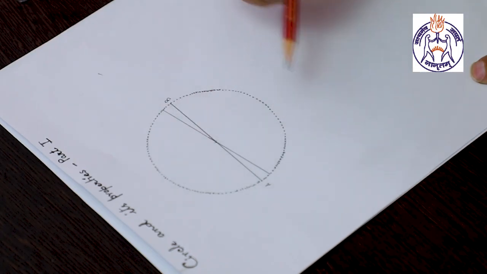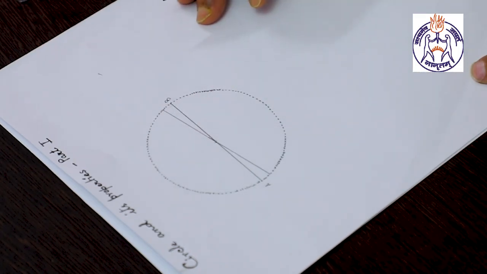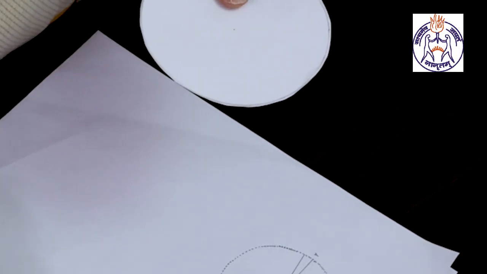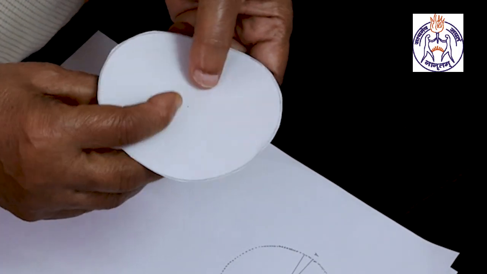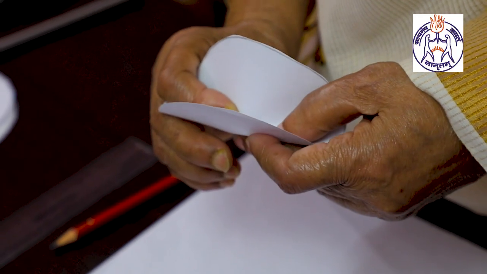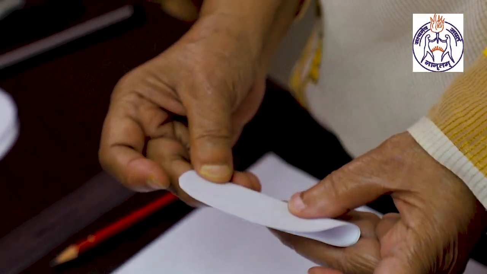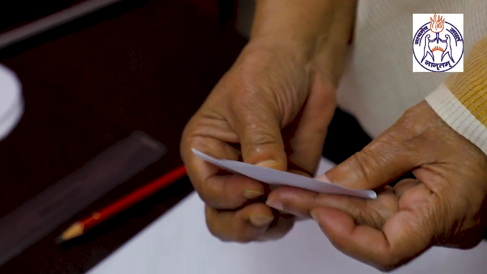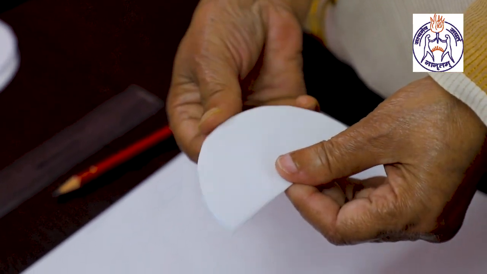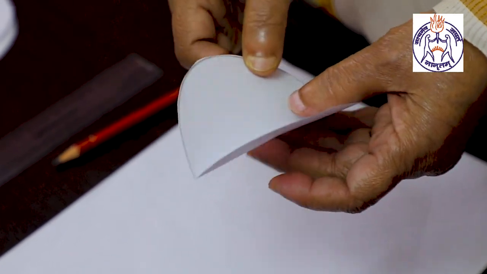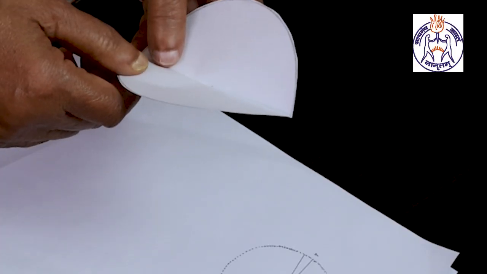All the diameters are lines of symmetry for a circle. For example, if we take this circle and we just fold it through the center, we shall get a diameter. And along the diameter, if we fold, we get exactly two mirror images of two parts of the circle.